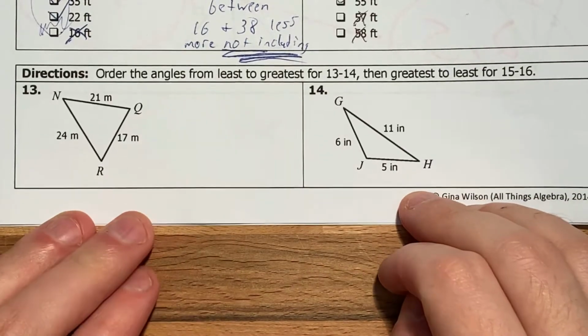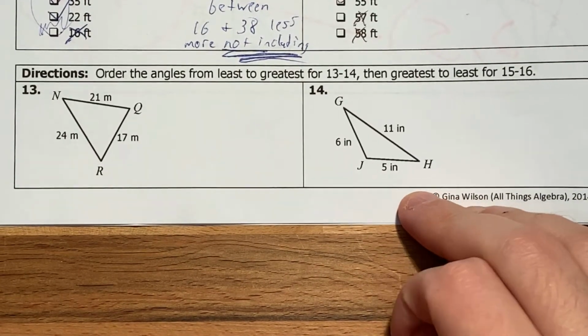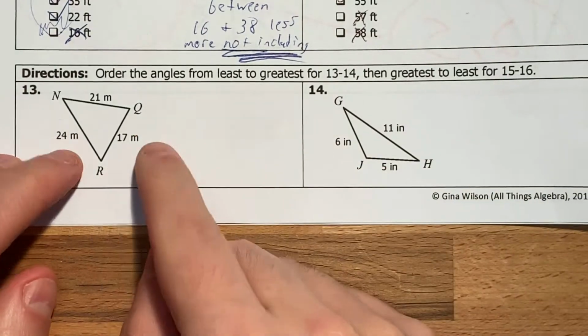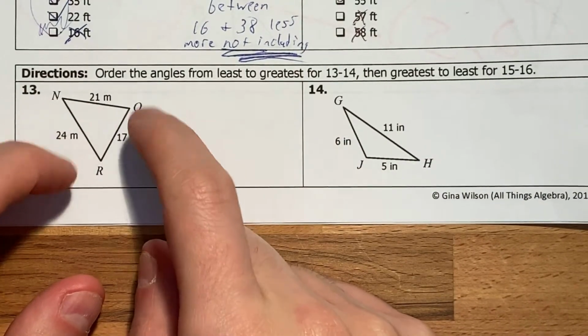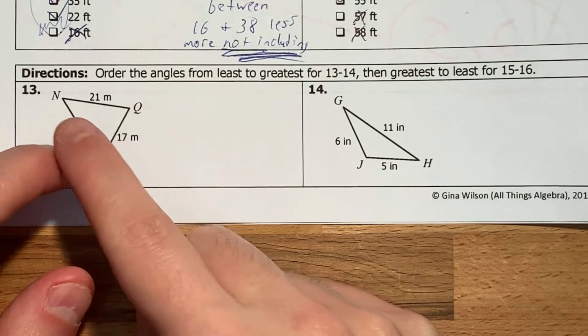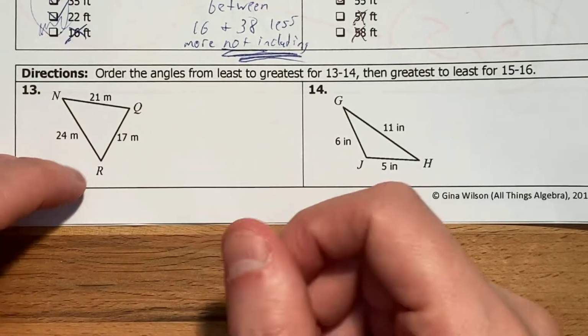Hello and welcome back to part 2 of triangle inequalities. This time we're talking about angles and sides based on a triangle that definitely does exist. I'm just talking about how big angles are compared to their sides.